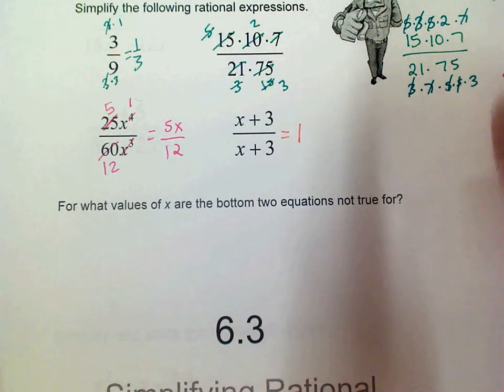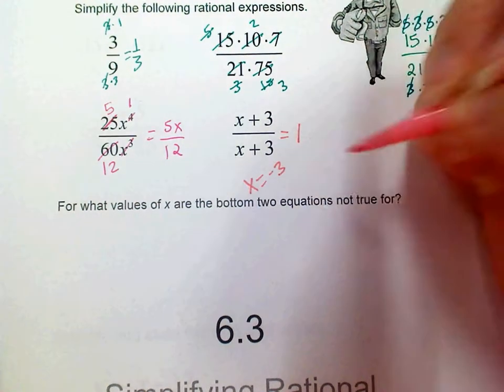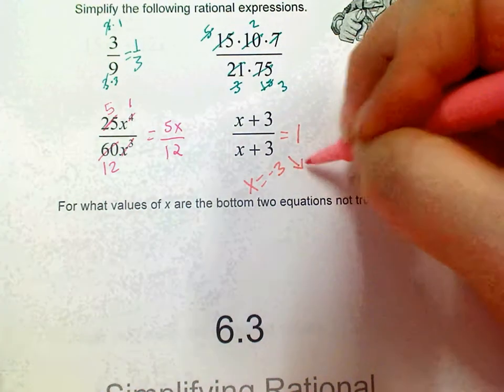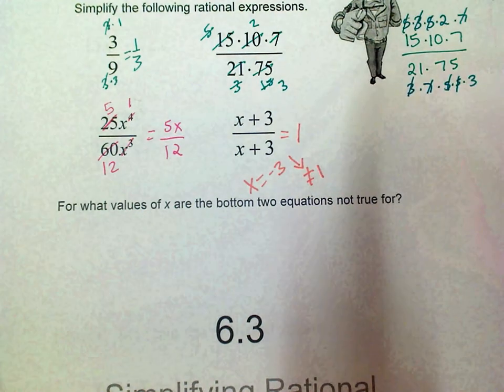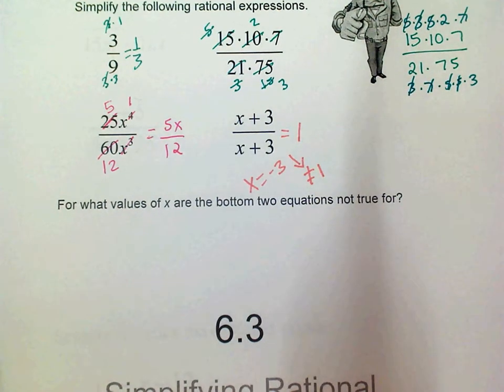But when is it not 1? When x equals negative 3, that's not 1. If x equals negative 3, you got 0 over 0. What is that? That's actually indeterminate. 0 divided by 0 is indeterminate, meaning we cannot determine what it is. So we would say that's undefined at negative 3.